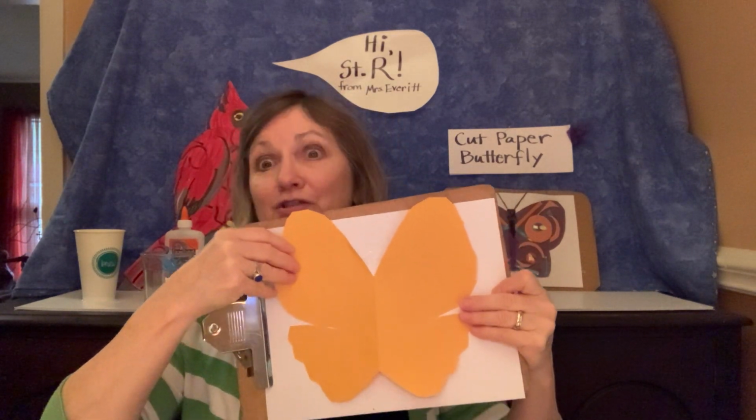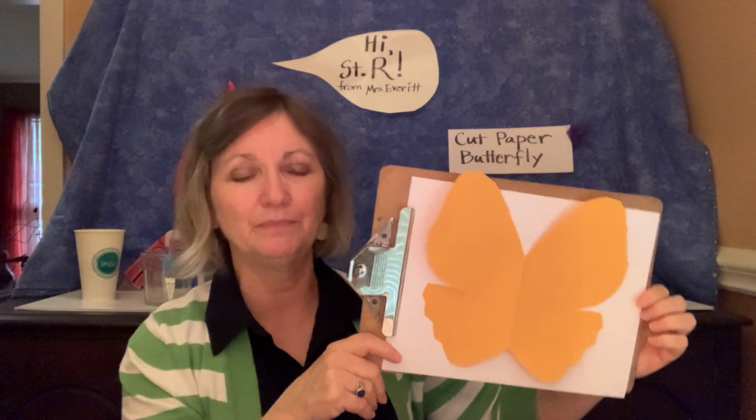Now, what if your butterfly is too big and it sticks up past the border of the paper? That is absolutely fine. Nobody minds that. It may look even better.